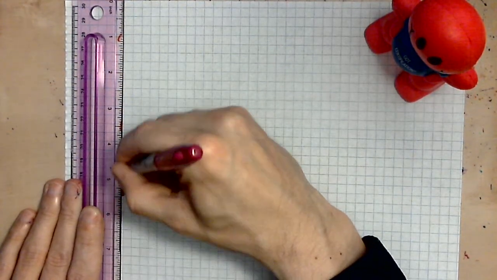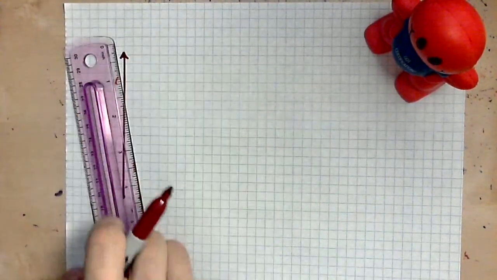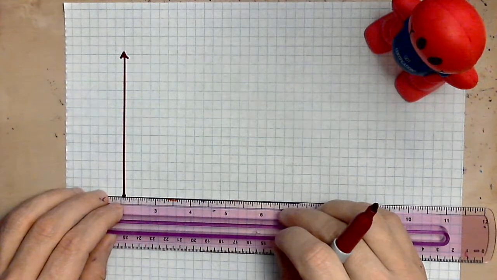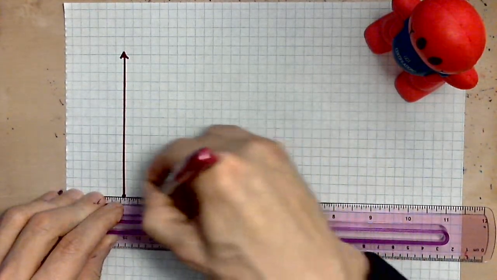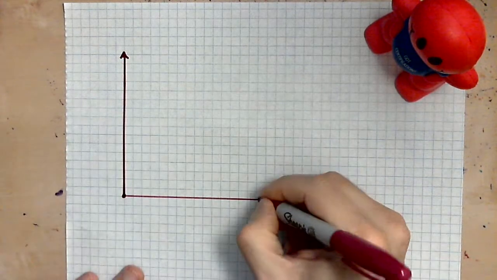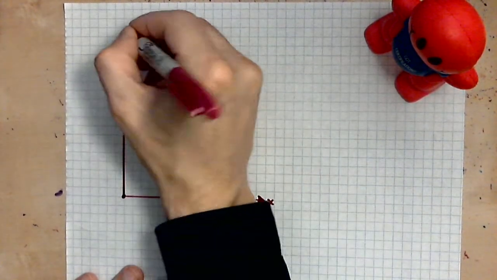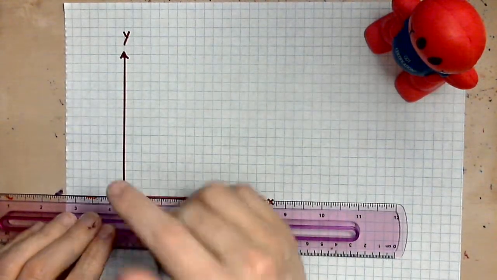So begin with the origin. Okay, that's your origin. Draw a vertical line. There you go. That's your y-axis. Then draw a horizontal line. Of course, we call that the x-axis, cleverly enough. There we are, x and y. Draw a bit of it to the left to indicate those are the negative parts.